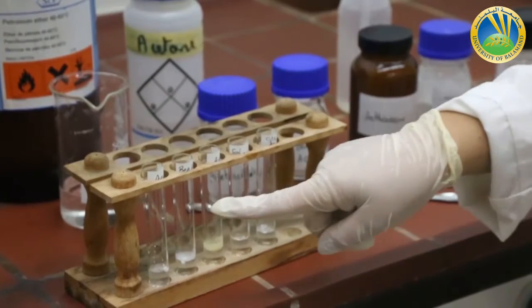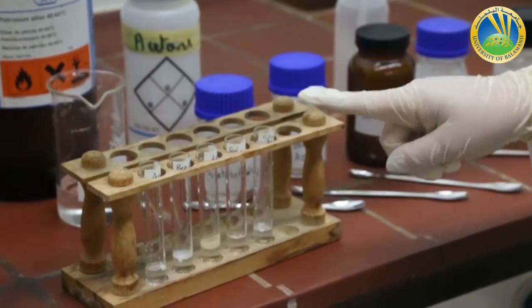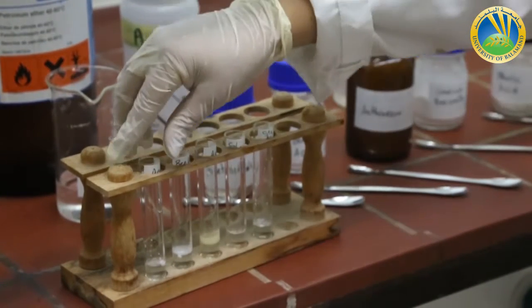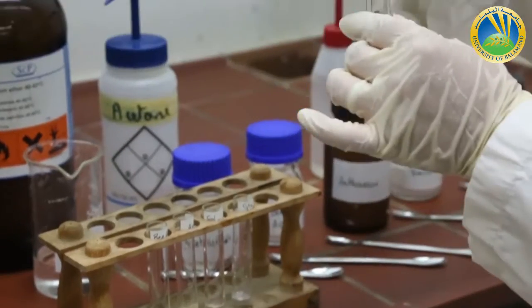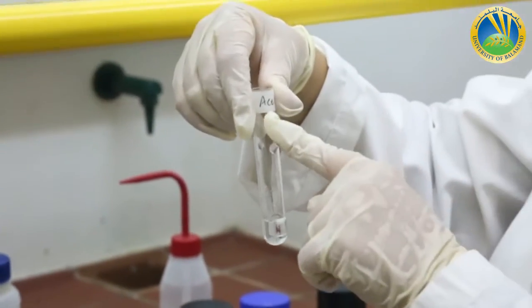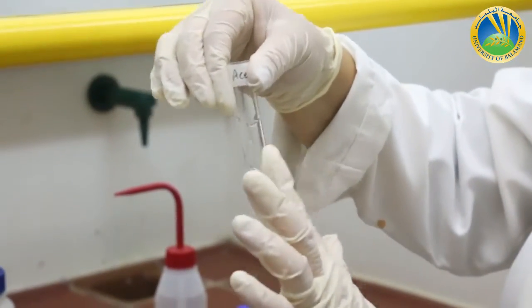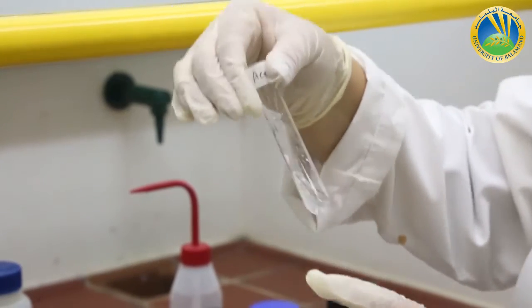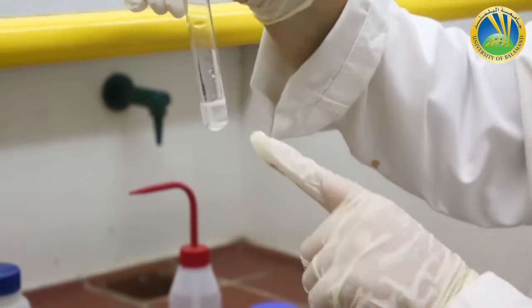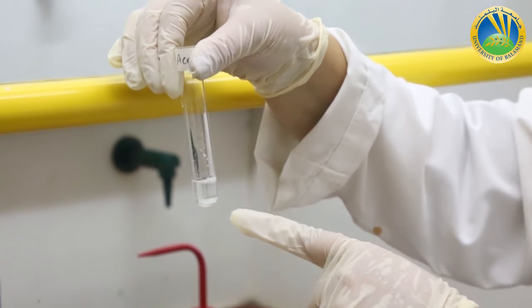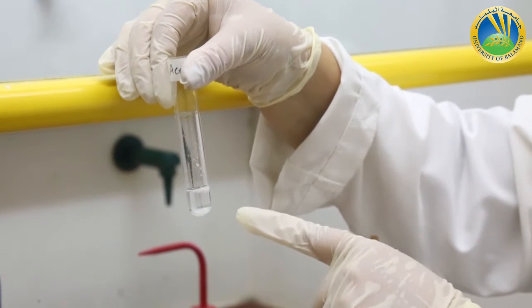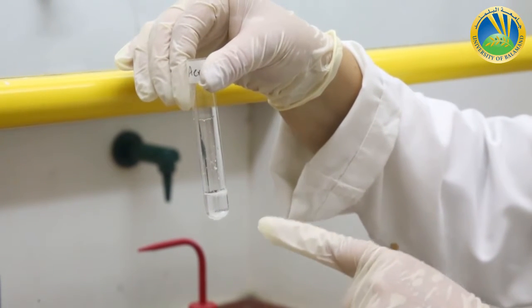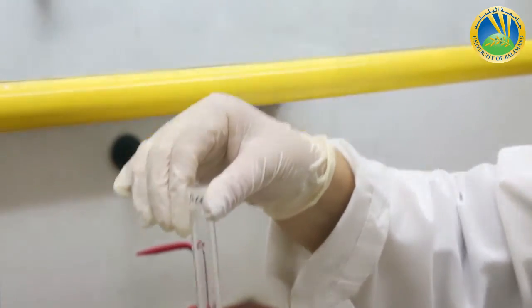I have prepared the solids inside the first solvent, which is water. I have to test their solubility at cold. Now this is acetanilide inside water at room temperature. If I shake well, I can still see the acetanilide crystals. So I can say that acetanilide is not soluble inside water at room temperature.